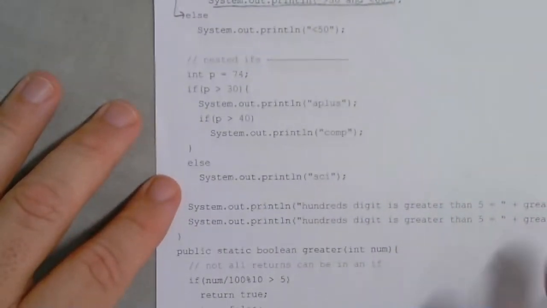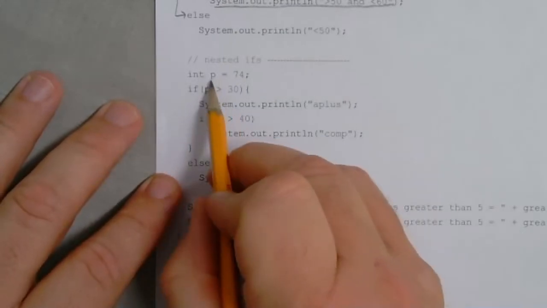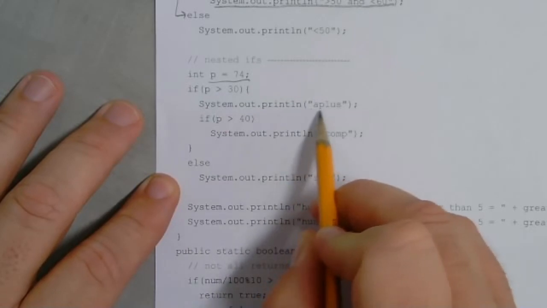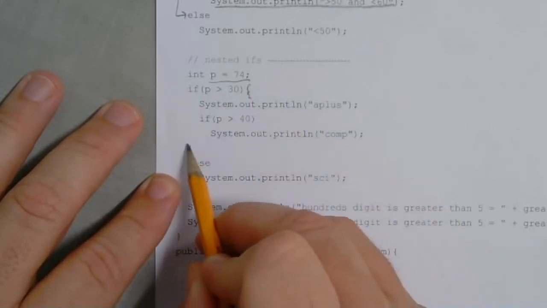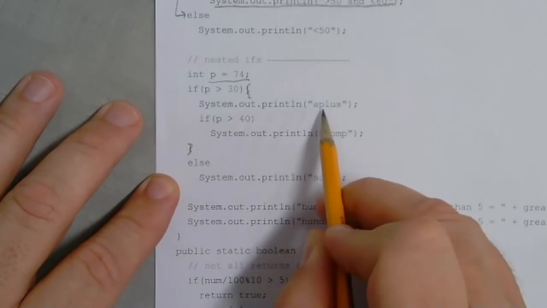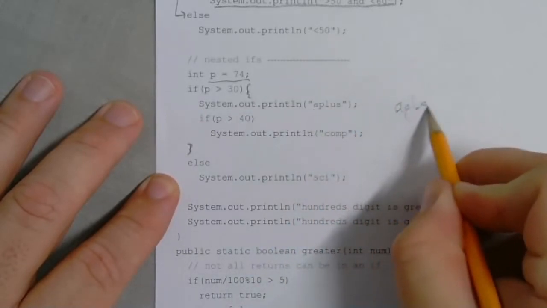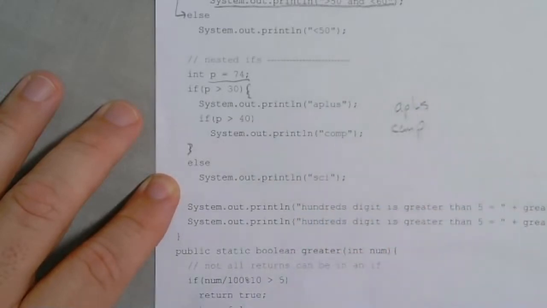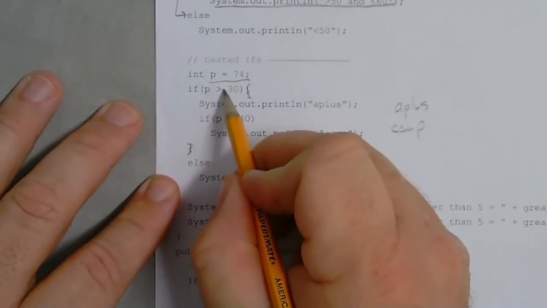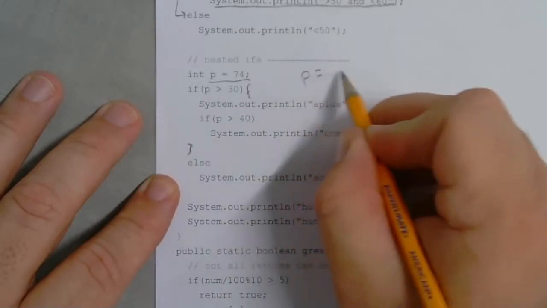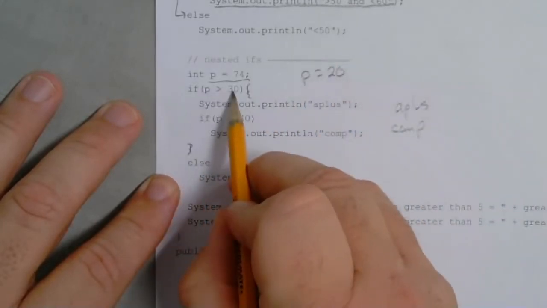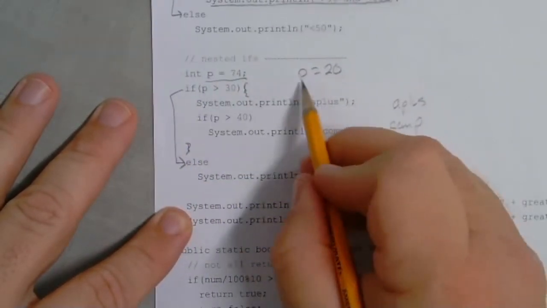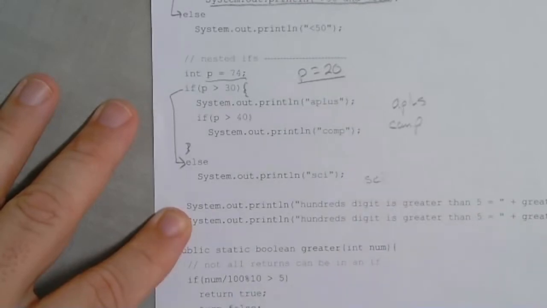Here's another version of what we would call a nested if. P is 74. If P is greater than 30, that's true. It'll print A plus, but notice the braces: there's an if inside of the if. So it'll print out A plus. If P is greater than 40, it'll print out comp. So it'll print out comp as well. Now, if this was false, let's say P is equal to 20, P would not be greater than 30. So it'd go down and do the else down here. And if P was 20, it would only print out psi.